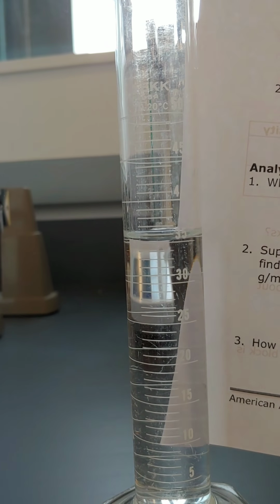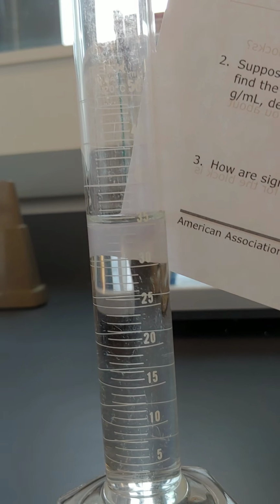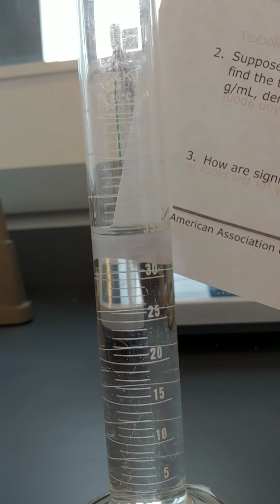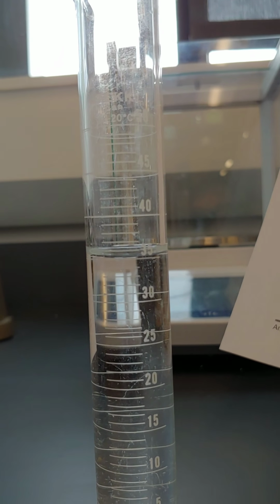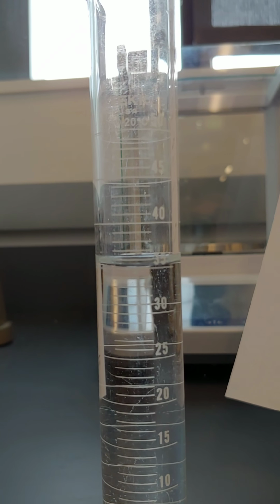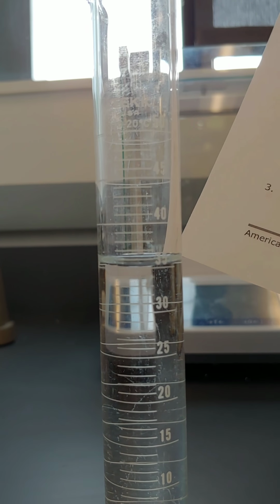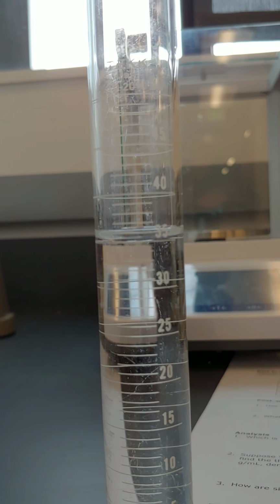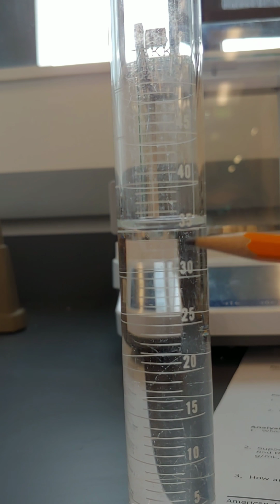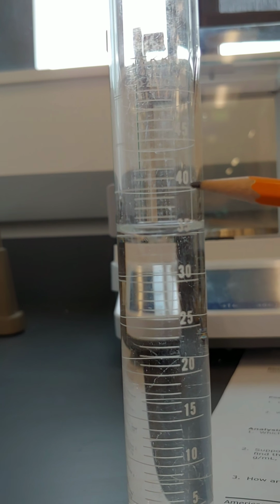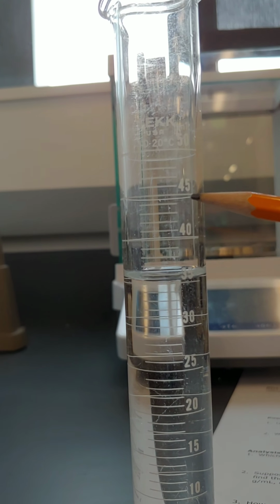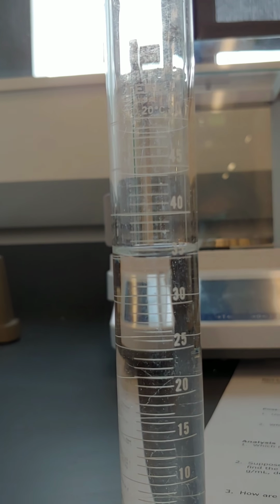So you can see there's 30, there's 35, and that looks, well, I will let you decide what you think that measurement would be. There's the 30 mark, here's 30, there's 35, here's 40, 45, so what would we call that measurement there?